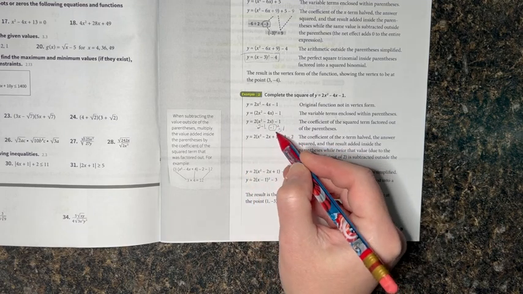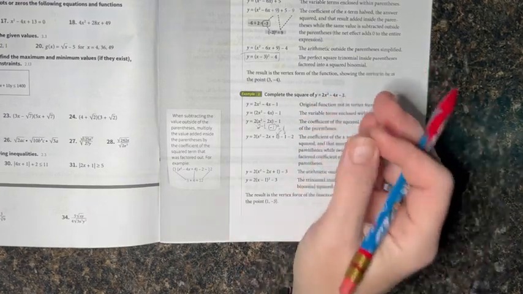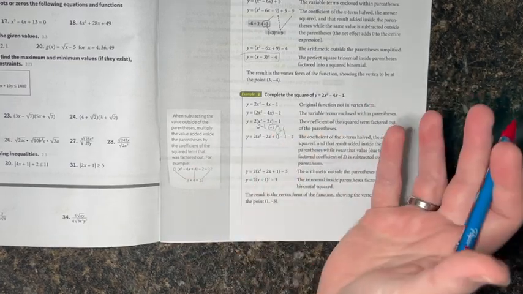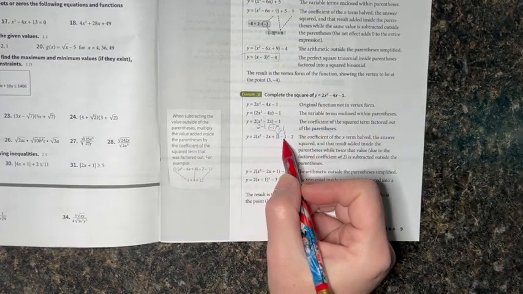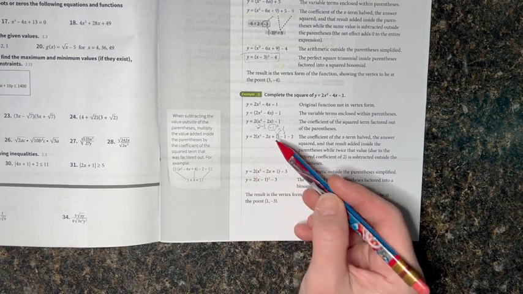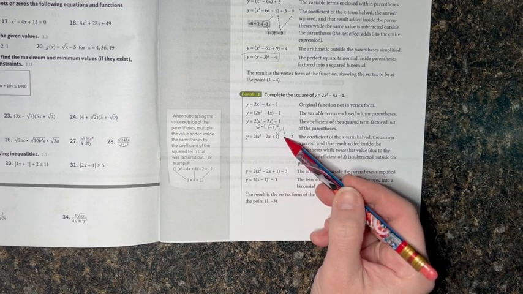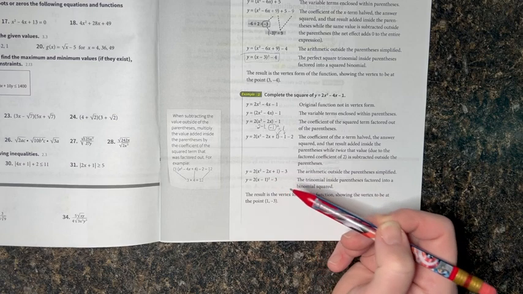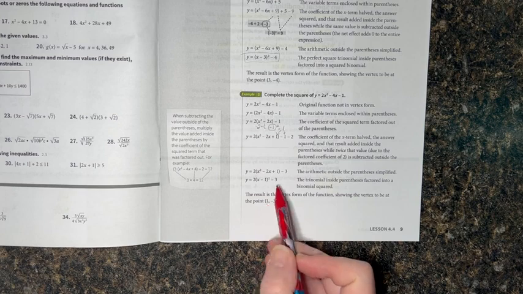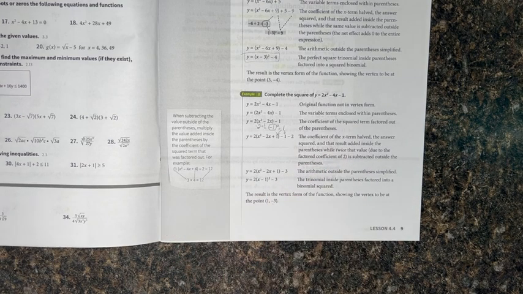So we're going to add a 1 here, but we're subtracting it right there, so we keep our equation the same. 1 minus 1 is 0. So basically we've added 0 in the form of 1 minus 1. We know that this part in the parentheses, right, is x minus 1, the quantity squared, and then negative 1 minus 2 is a negative 3. So our vertex for this function is at positive 1, negative 3. Okay? Let's turn the page.